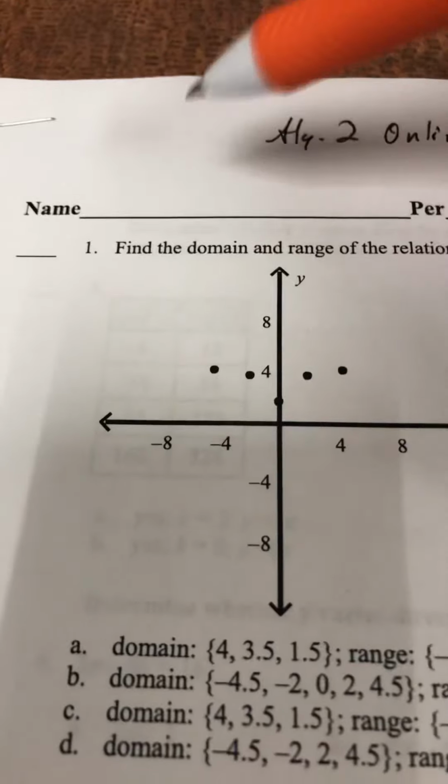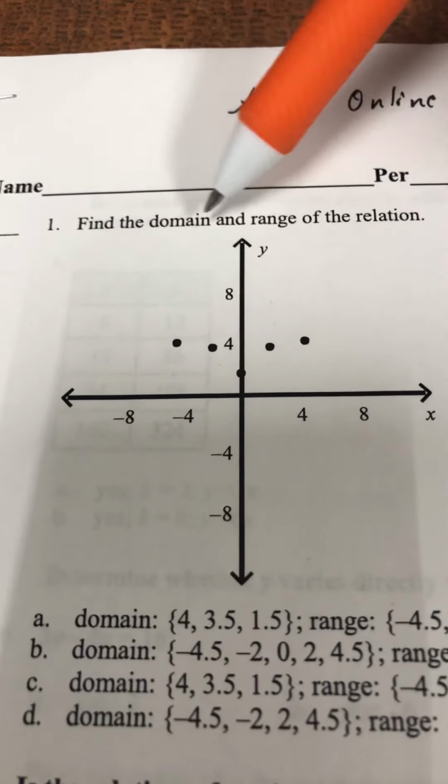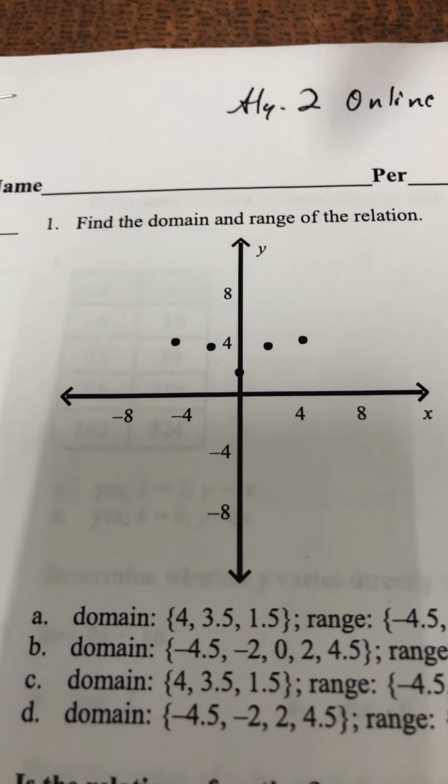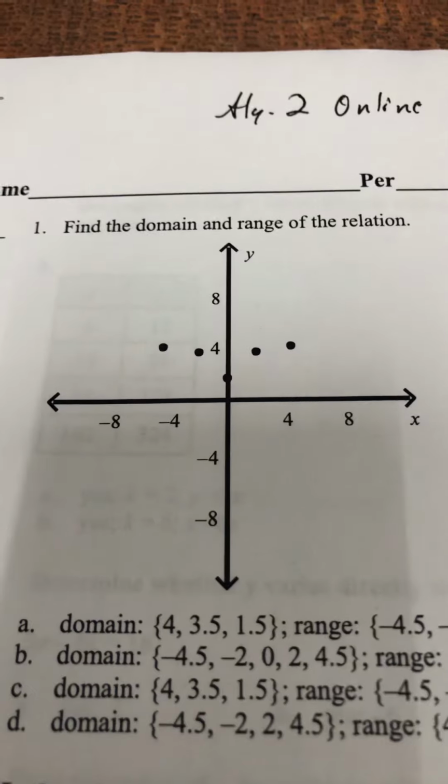Hello, Algebra 2 students. I want to read the test for Bell. It's the 2A test that you guys are looking at. For number 1, find the domain and range of the relation. I'm going to give some clarification on these also.